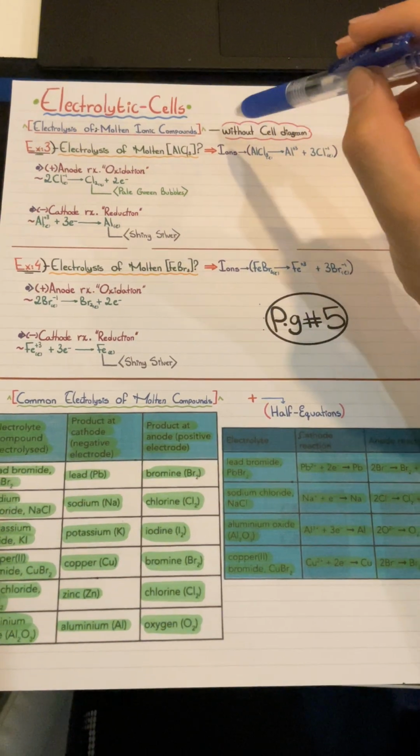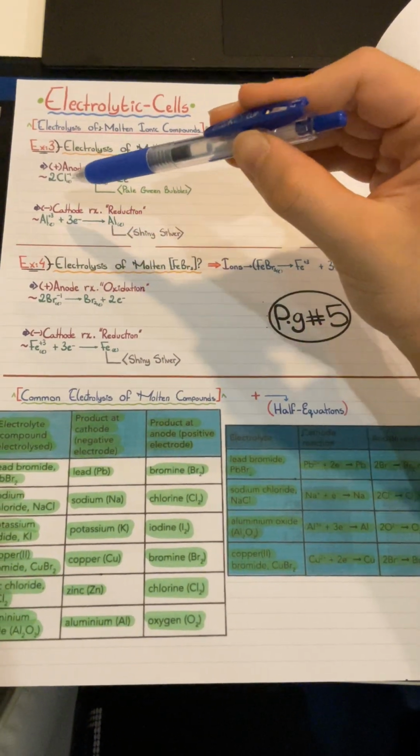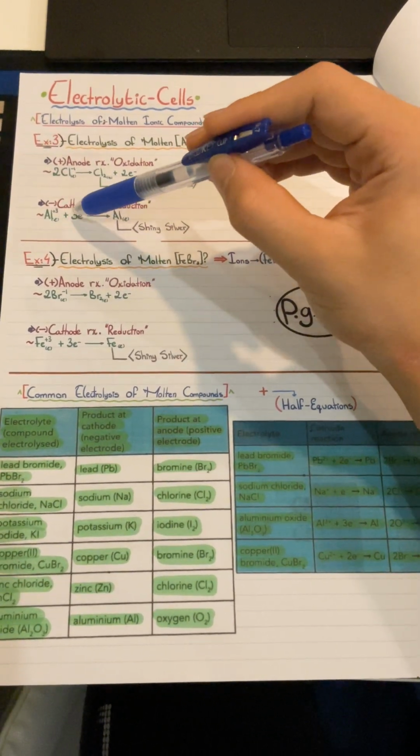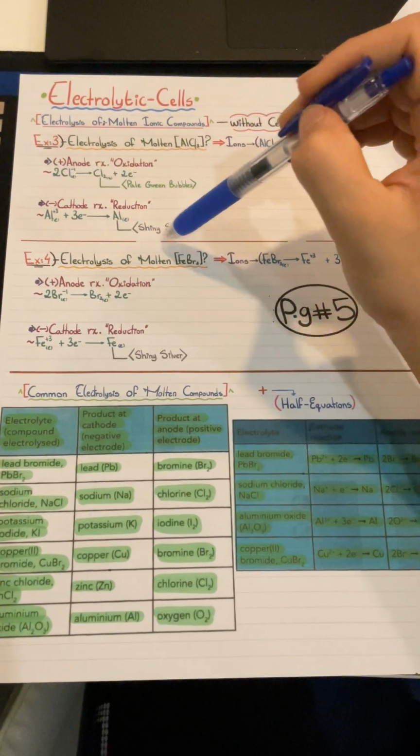Aluminum. So where does the positive cation go? To the cathode. What happens to the cathode? Reduction. Electrons are gained in the reactant side. So aluminum plus 3 electrons, relevant to its charge, gives aluminum. Aluminum forms a shiny silver, okay?